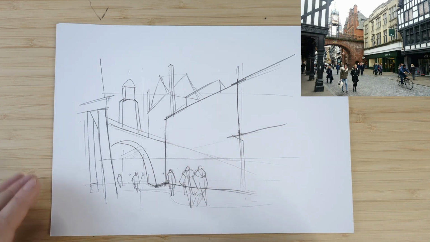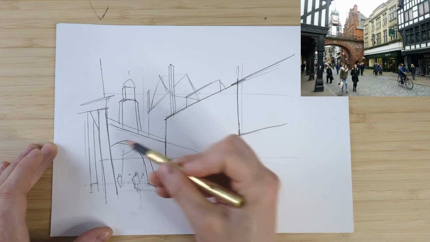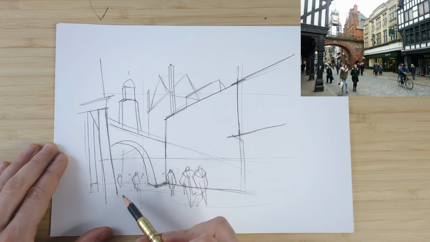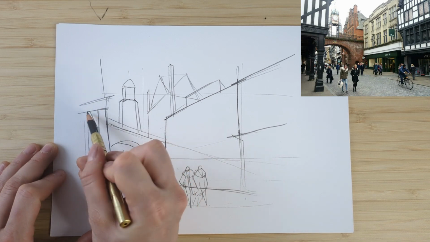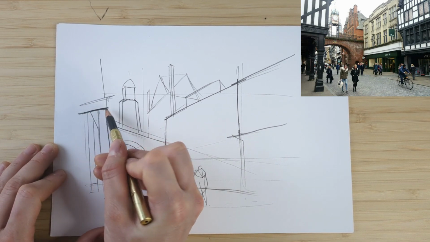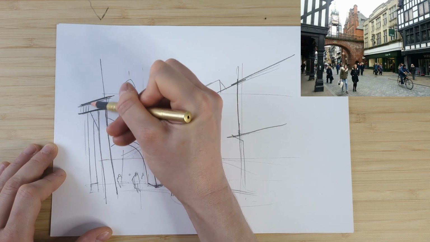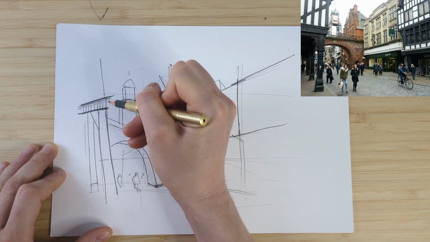Now it's a question of details. How do I reinforce this area? So what I will do is I'm actually not going to put much detail here. We can add in a little bit of shadows, a little bit of fake detail.